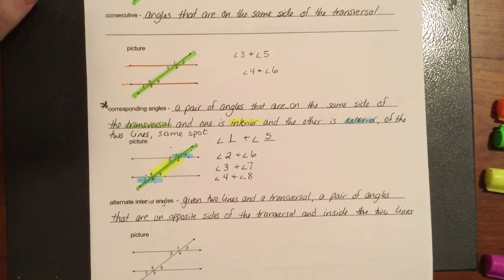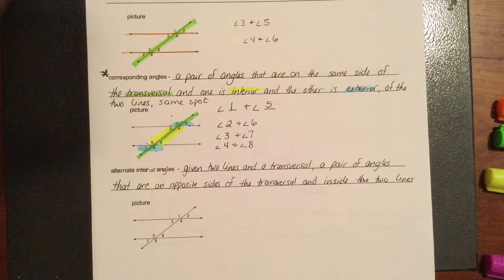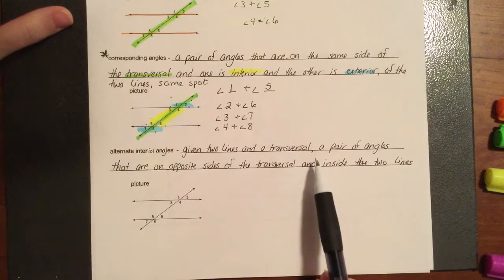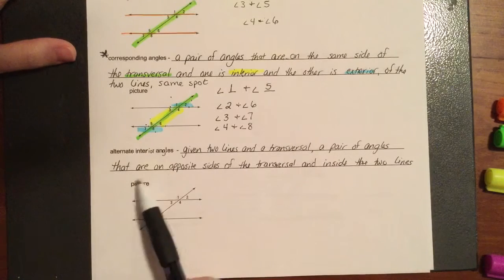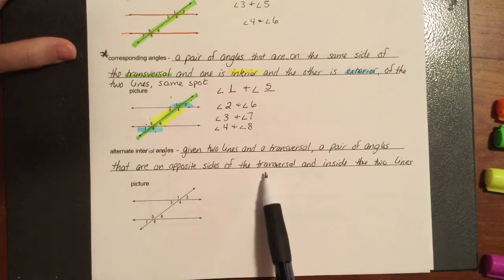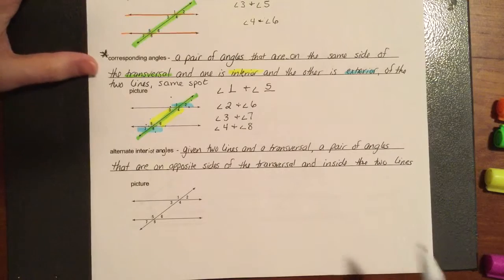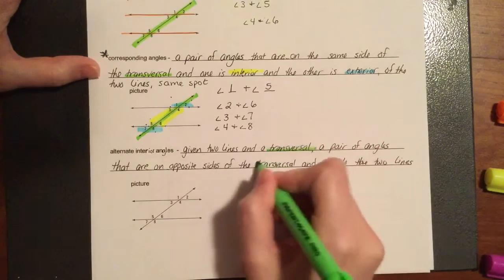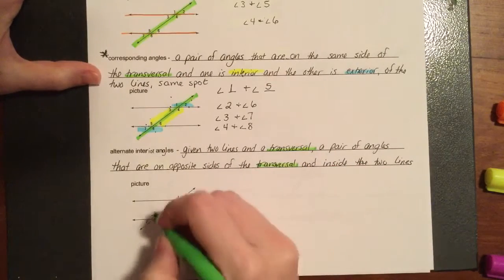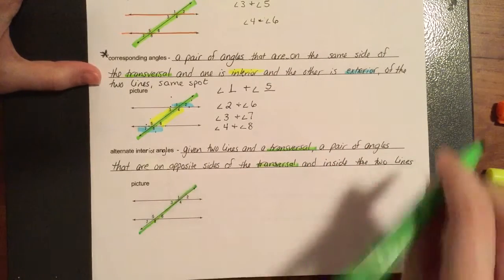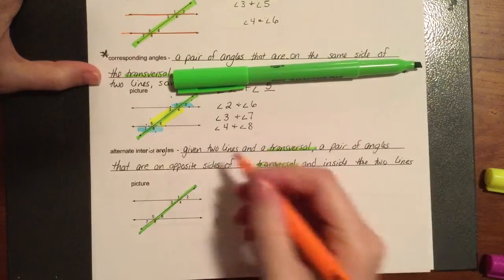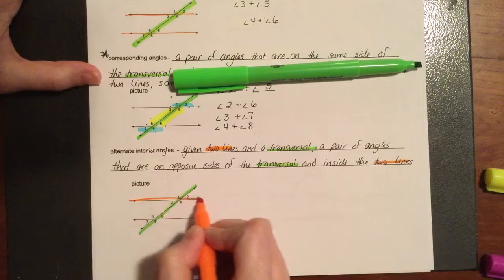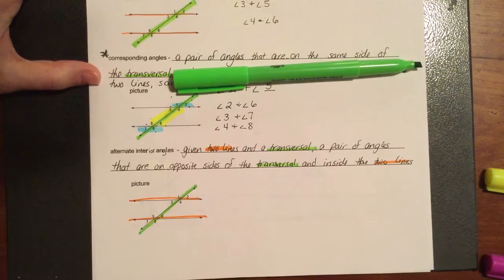Okay. Looking at another one, alternate interior angles. Given two lines and a transversal, they are a pair of angles that are on opposite sides of the transversal and inside the two lines. So it tells us we've got a transversal. So if I find the transversal, there's the transversal that goes through the two lines. Two lines, two lines. There's the first one, there's the second one.